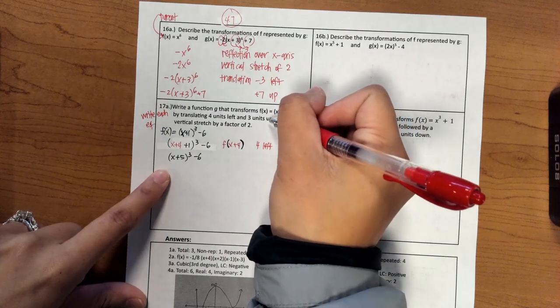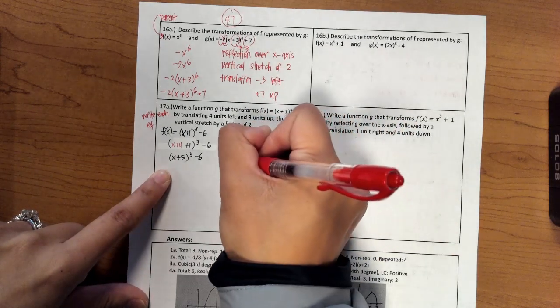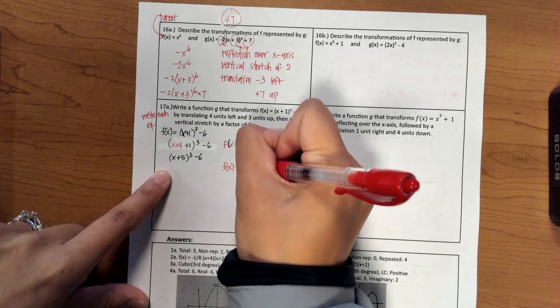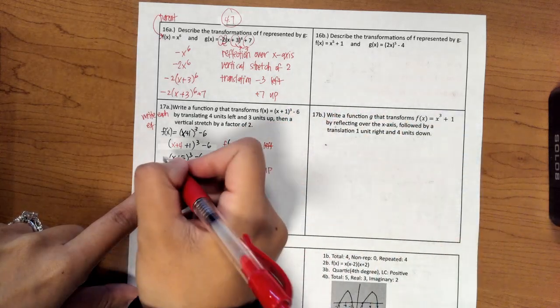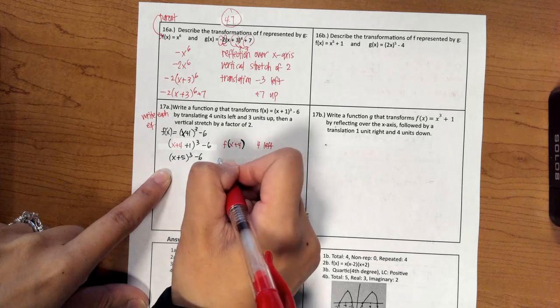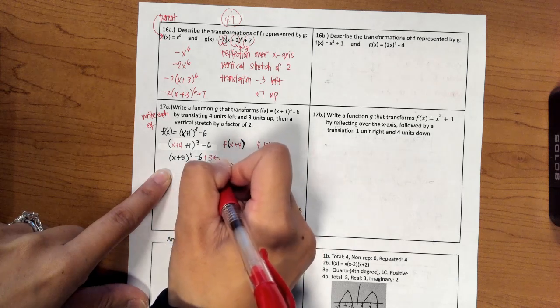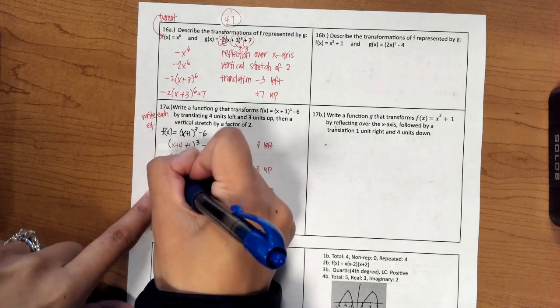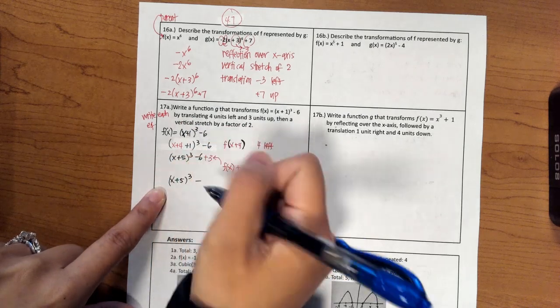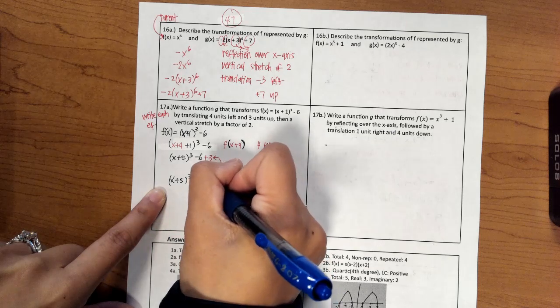Then I'm going to go 3 up. That's f of x plus 3 at the end, right? So really what I'm doing is I'm taking the whole thing and then adding 3. So now I have (x plus 5) cubed minus 6 plus 3, which is minus 3.